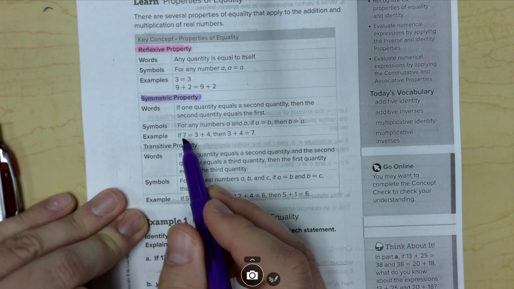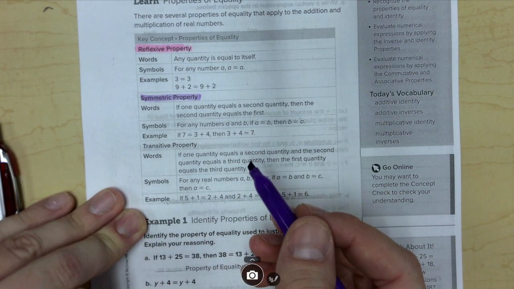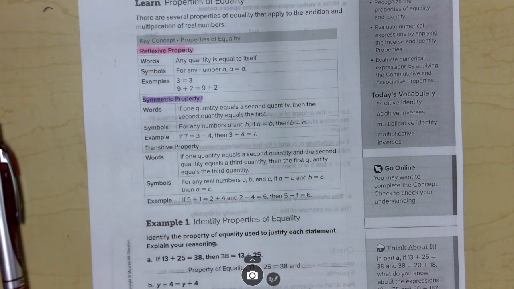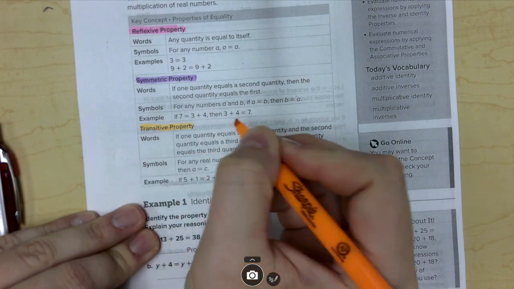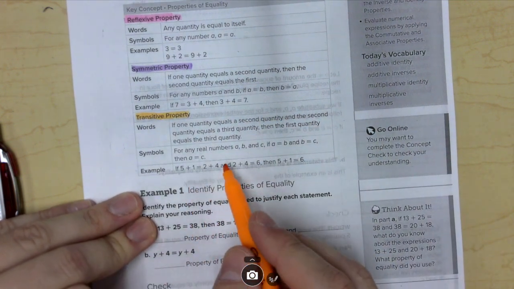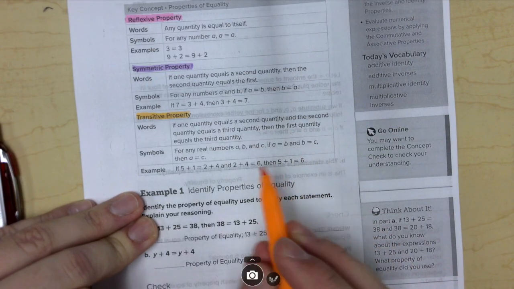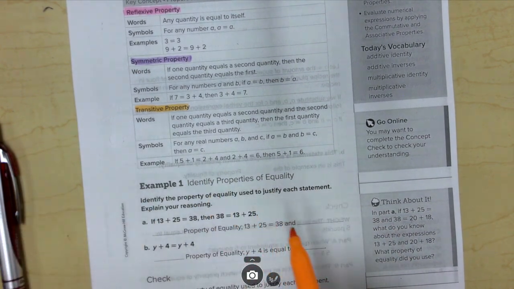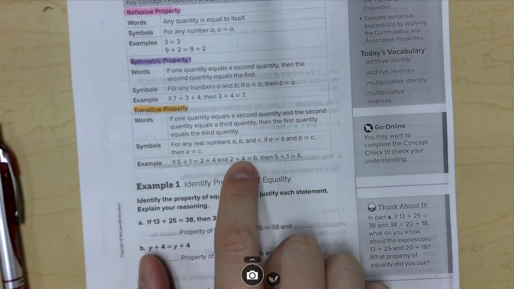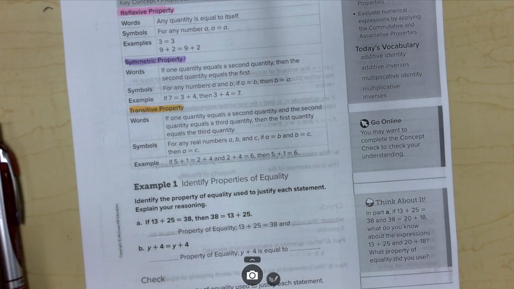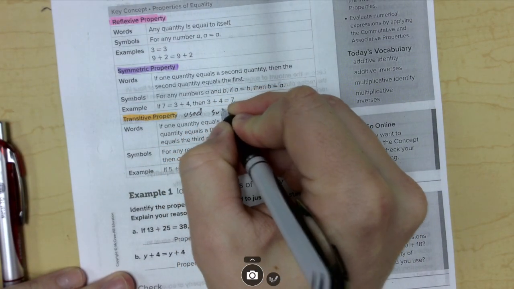We see right here we have 7 is 3 plus 4. Therefore, 3 plus 4 will be 7. After that, we have the transitive property. Transitive property for any real numbers A, B, and C: if A equals B and B is equal to C, therefore A is equal to C. This is a big one. This is where we do our first step of substitution. Transitive lets substitution work. This is used in substitution.